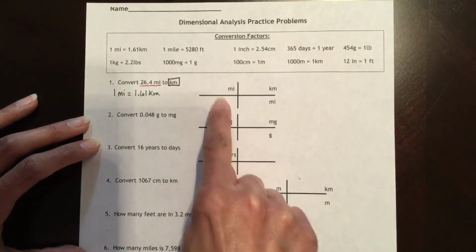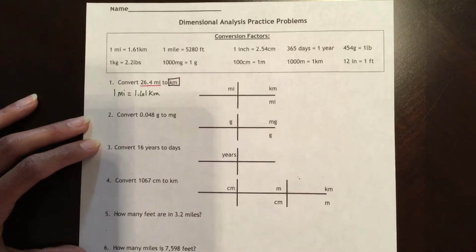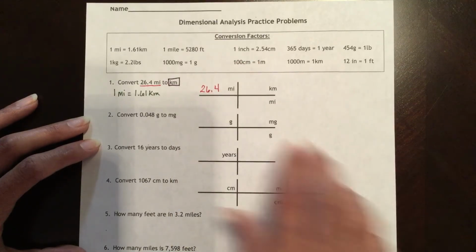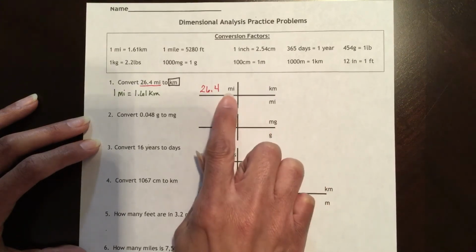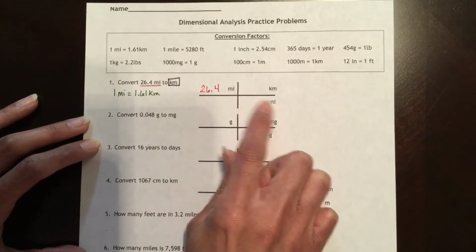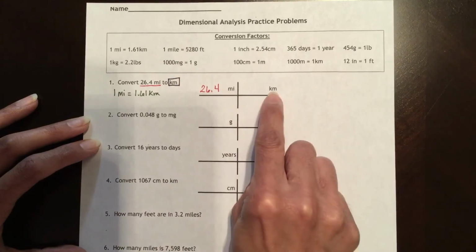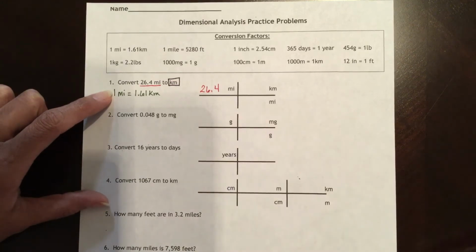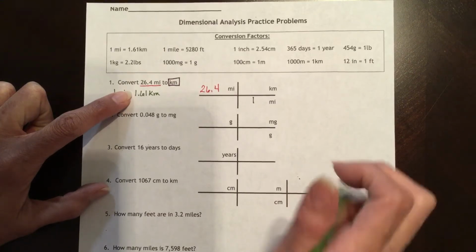Now, on here, the setup, again, remember, on the top left will be what you're given in the question. So I have 26.4 miles. And then over here on the right, you're going to use your conversion factor. Notice that I have put miles, the units, diagonal from one another. And this is so that I can actually eliminate miles and end with kilometers. So I'm going to fill in the blanks. I know for every 1 mile, I have 1.61 kilometers.